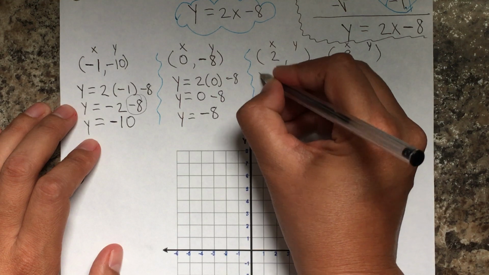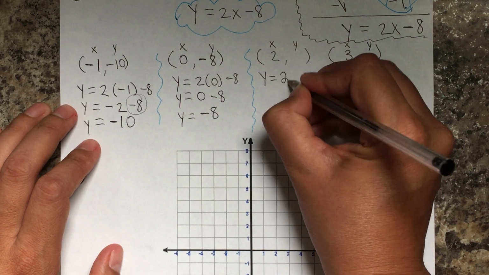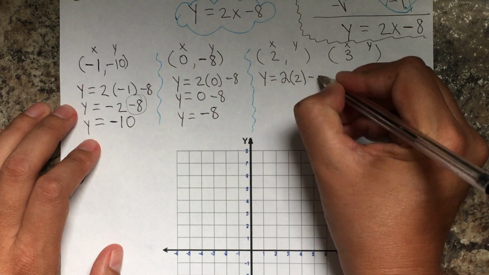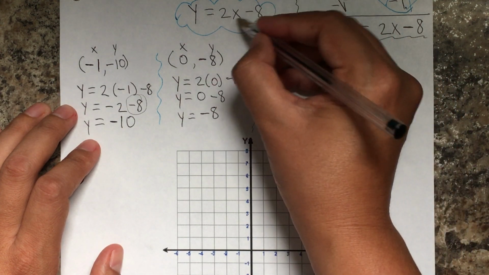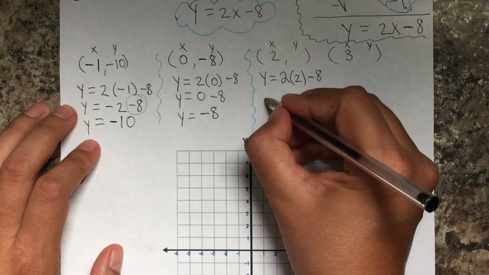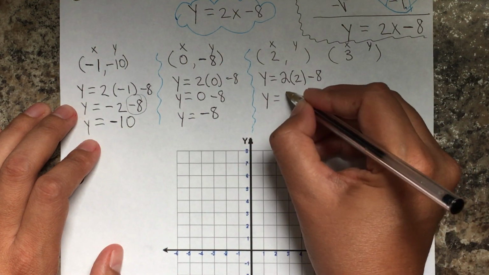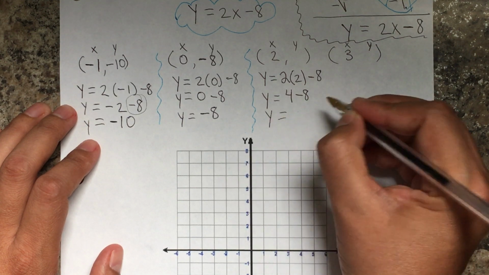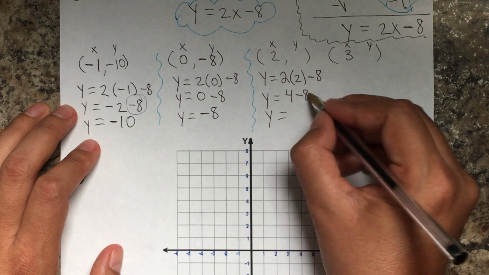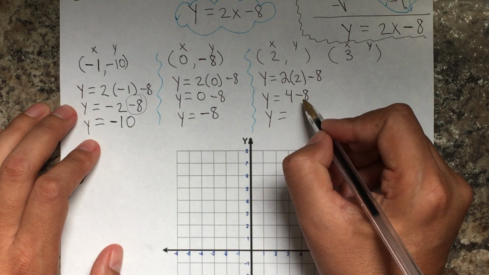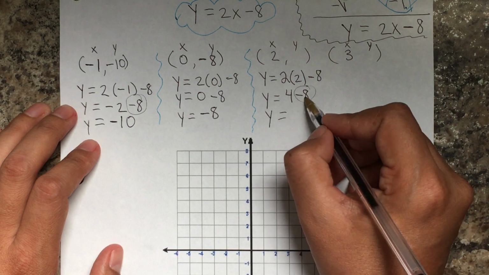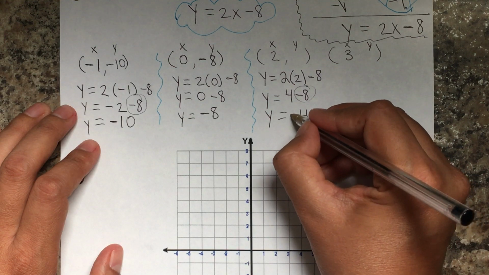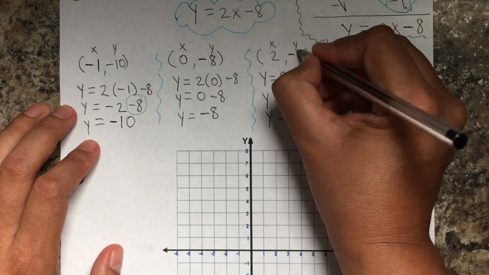The next one, y is equal to 2 times 2. We're just replacing the value of x with the values that we chose. And so 2 times 2 is 4 minus 8. So y equals, different signs, this is positive, this is negative. We subtract and leave the sign of the bigger one. So 8 minus 4 is 4. And then the bigger sign is negative. So -4.